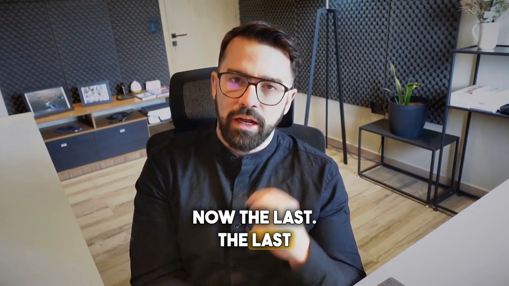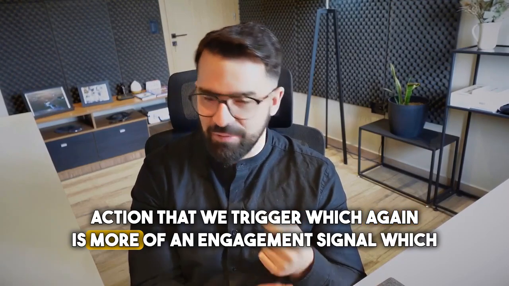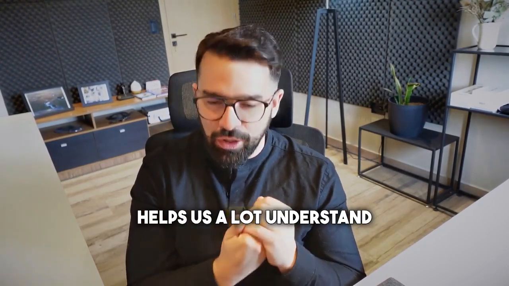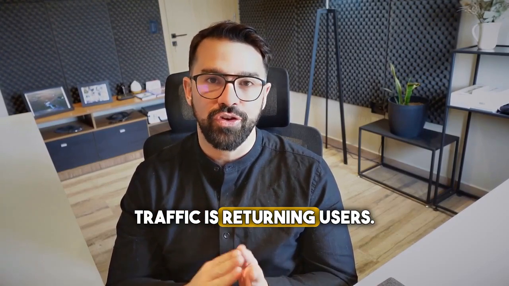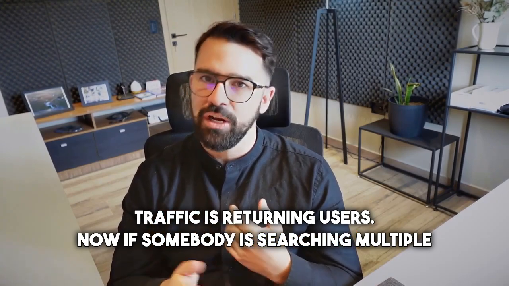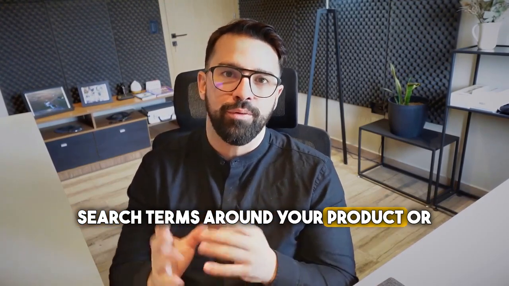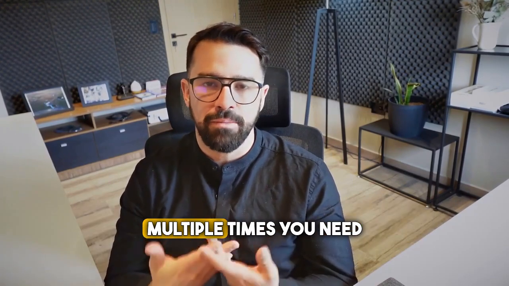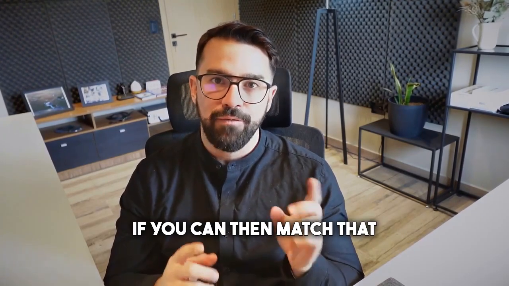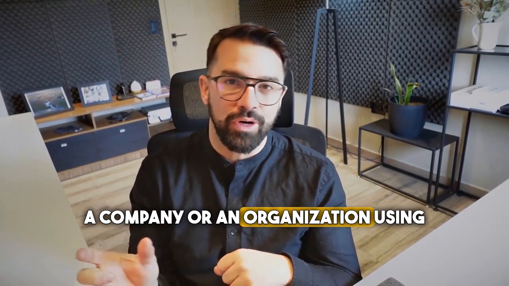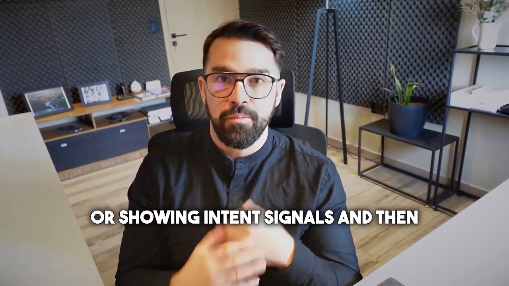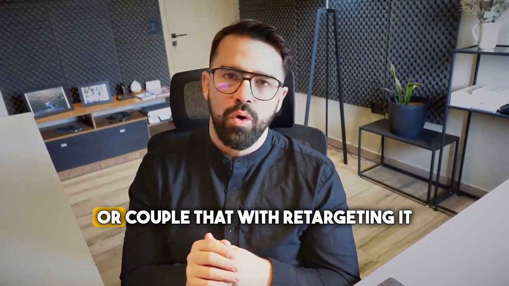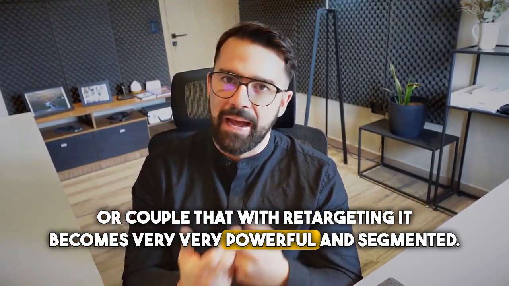Now, the last conversion action that we trigger, which again is more of an engagement signal, which helps us a lot, I understand, if somebody is showing intent to convert, and again this works very well for SEO traffic, is returning users. Now, if somebody is searching multiple search terms around your product or service and they find your content multiple times, you need to trigger a conversion. If you can then match that to a company or an organization using your ABM framework or showing intent signals, and then couple that with outreach, for example, or couple that with retargeting, it becomes very, very powerful and segmented.